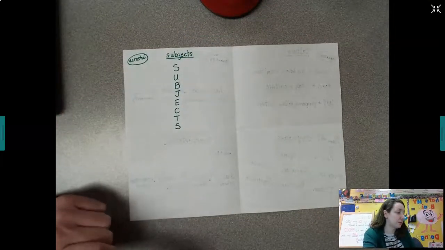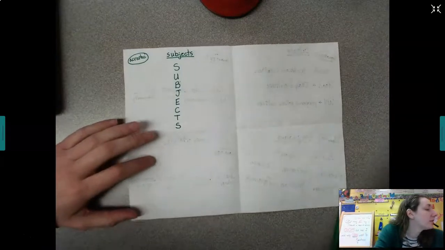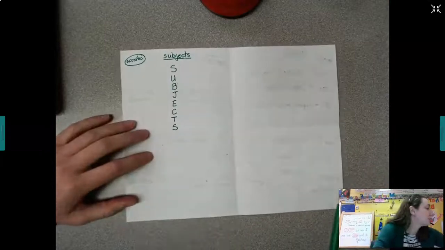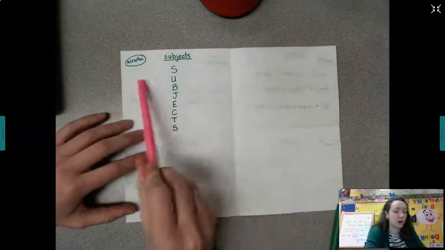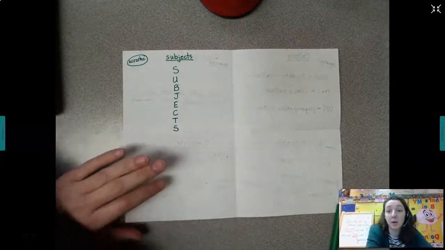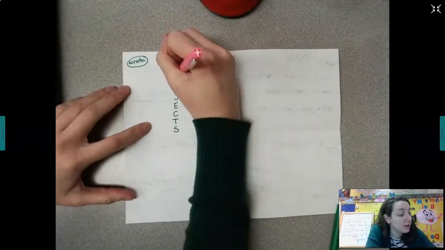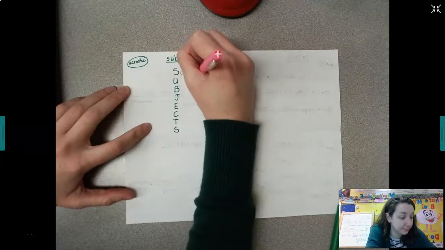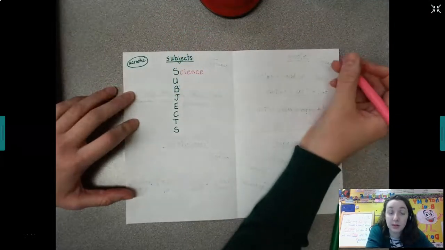Of course, if you're using a pencil, it doesn't have to be a different color. It just helps you really see the original word. And using a different color, let me use a completely different color for the words that we come up with. So let's just think of some subjects that start with these letters or have these letters in them. Well, for S we can use science. That's a subject we study in school.